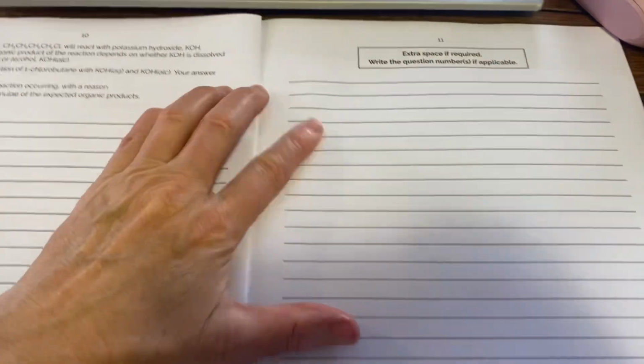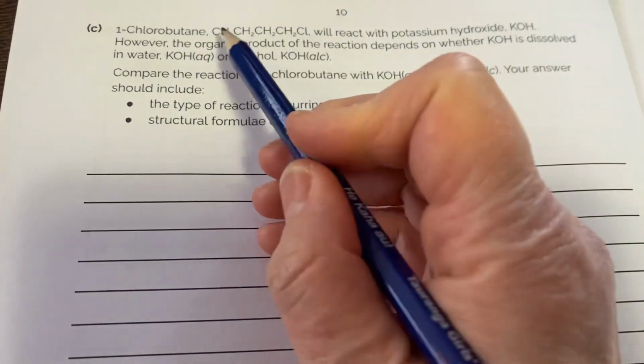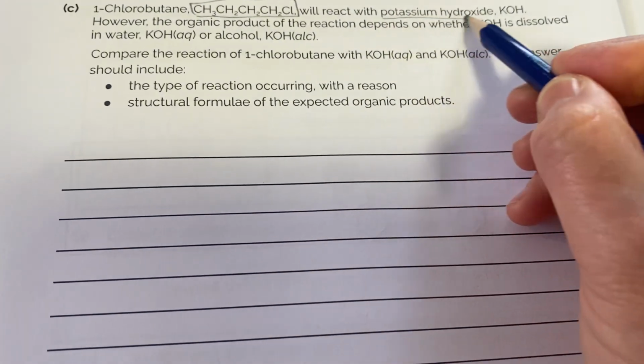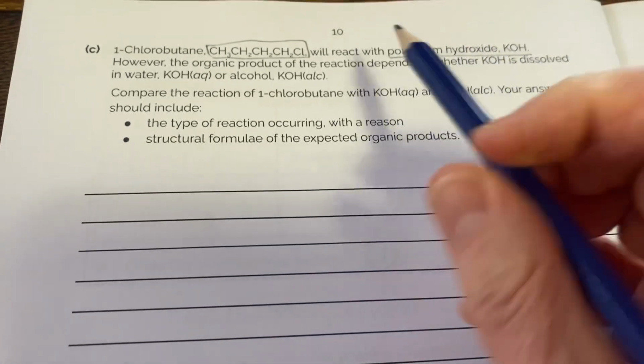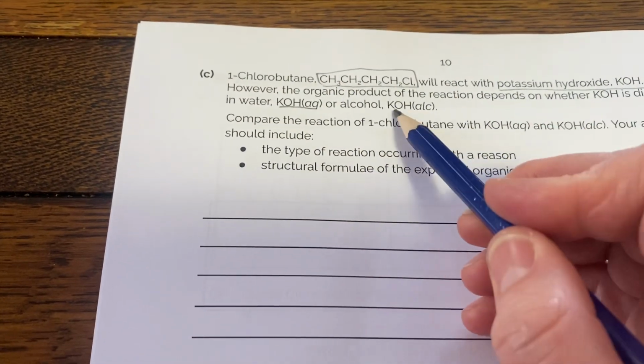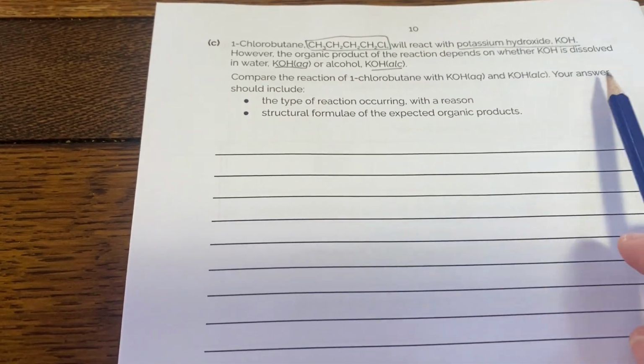And the last question on this paper is a long one, and it's a reaction question, and it's going to start with 1-chlorobutane, and it can react with KOH, and the organic product depends on whether it's KOH-AQ or KOH-ALK, and we have to compare these two reactions.